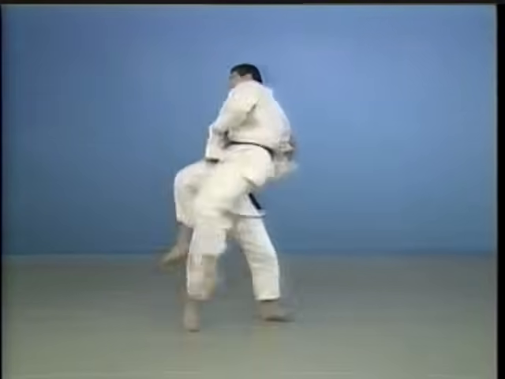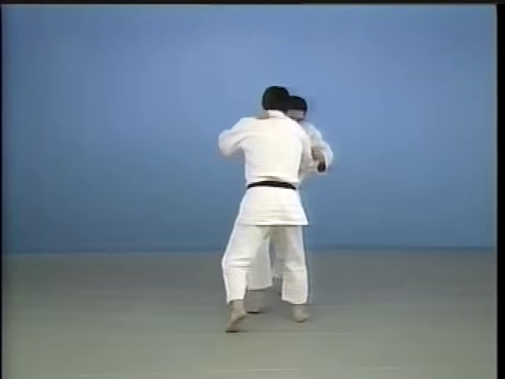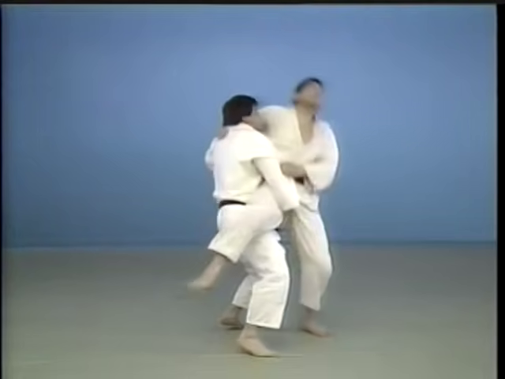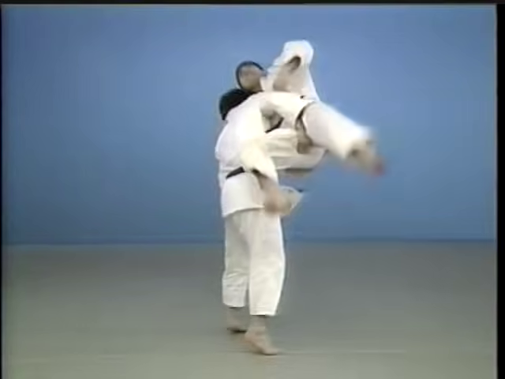This time, the opponent is lifted by putting a hand in from the front. When your opponent tries o sotogari, pull your foot back, then as you do so, put your hand in from the front and lift him up.